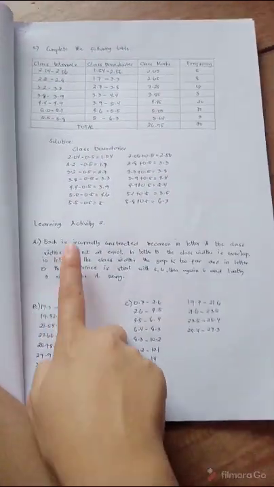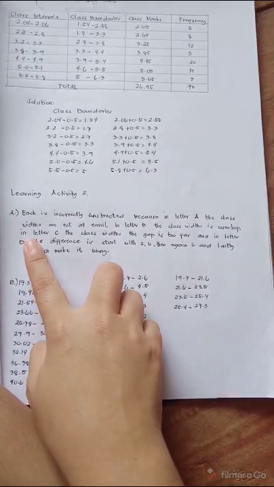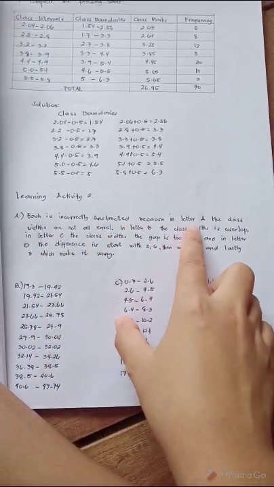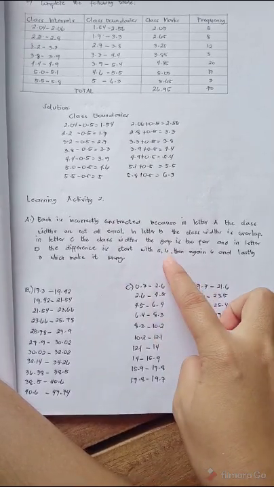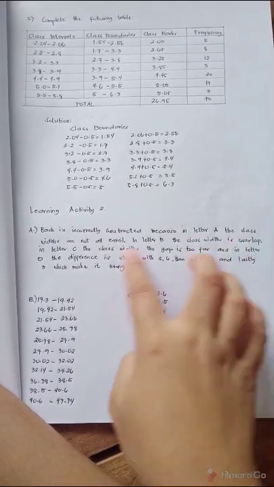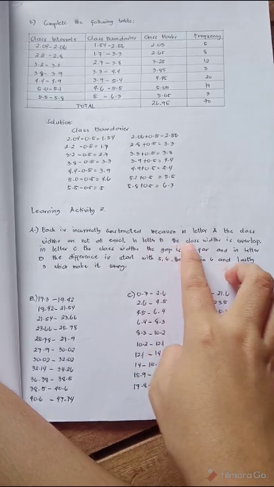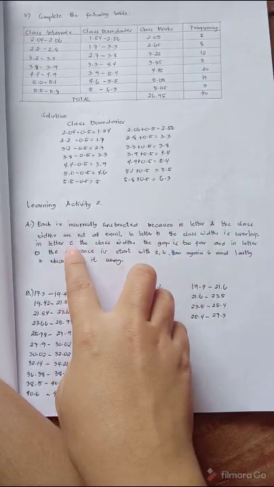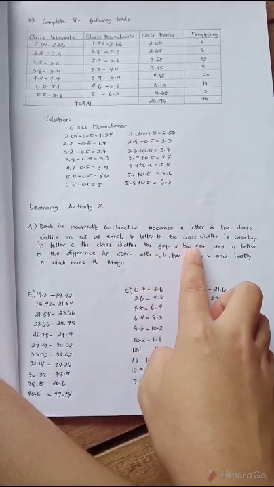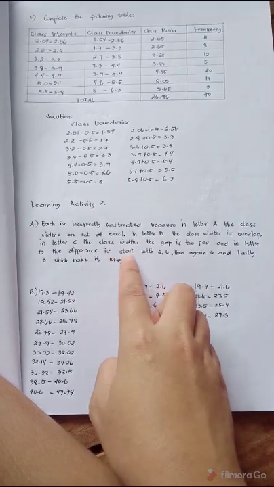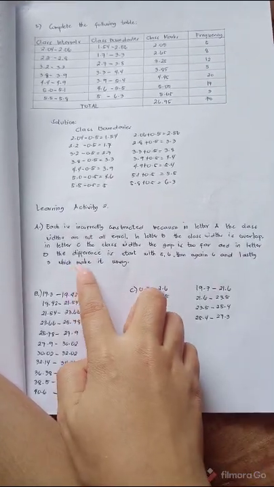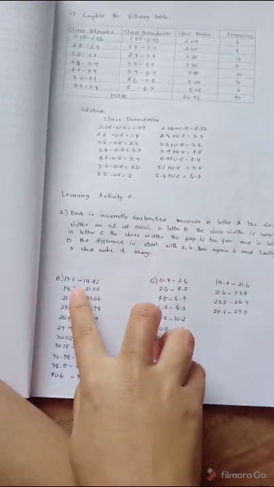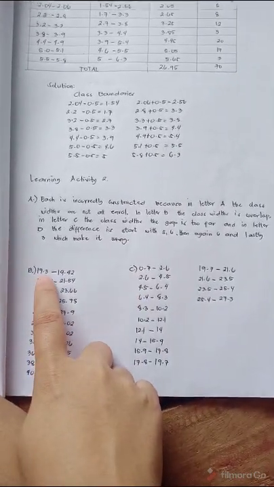And for learning number 2, each is constructed because in letter A, so i-differentiate nimo tong box nga upat ka buok. Letter A is the class width are not all equal. In letter B, the class width is overlap. In letter C, the class width, the gap is too far. And in the letter D, the difference is start with 5, 6, then again 6, and lastly 3 which make it wrong.